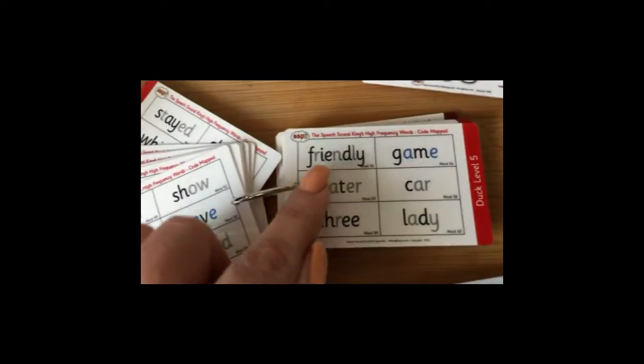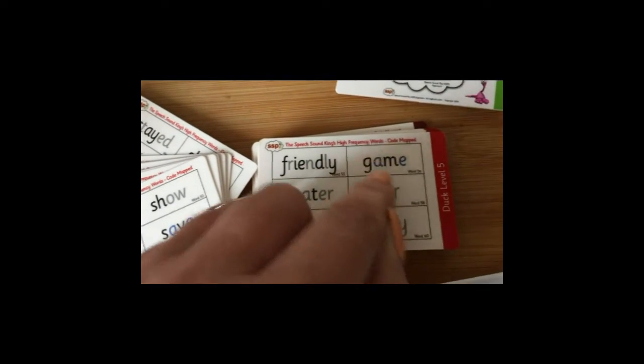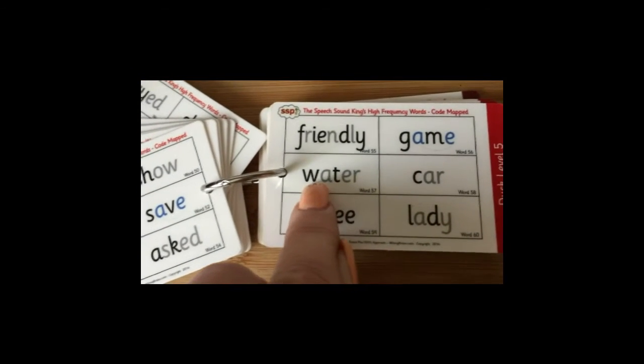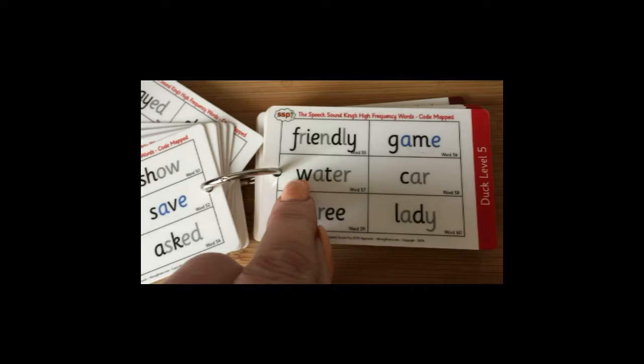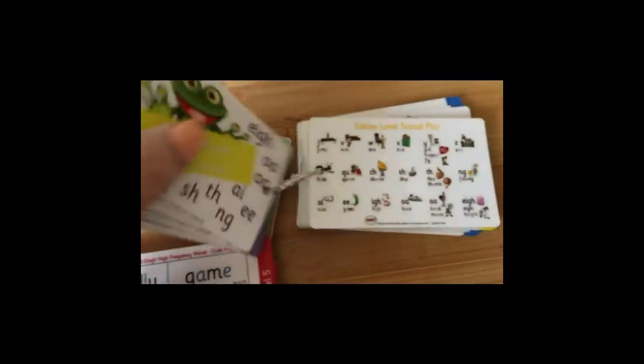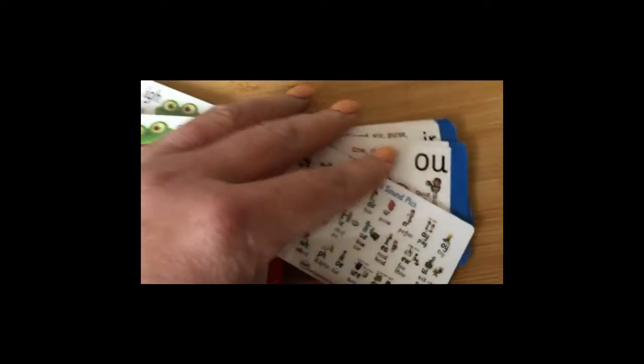And there's no need, because every time they're doing this, friendly, game, water. Instead of learning that as water, they see, okay, so that can be an or. Let's check. And they love their keyring. Or is in blue.